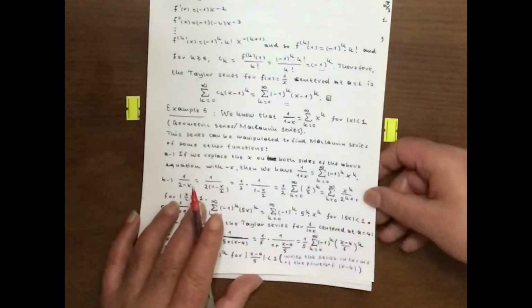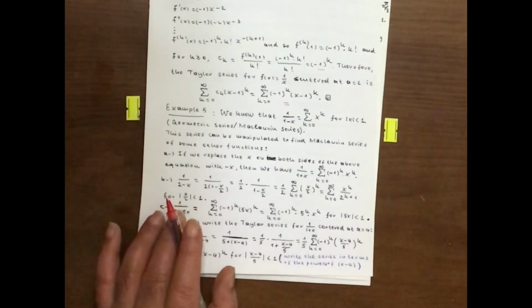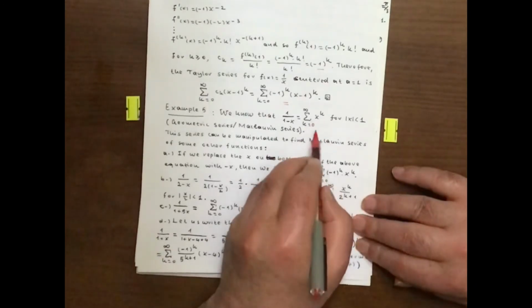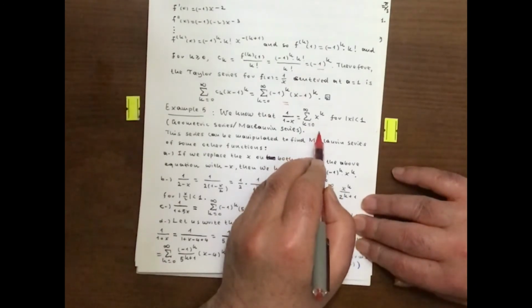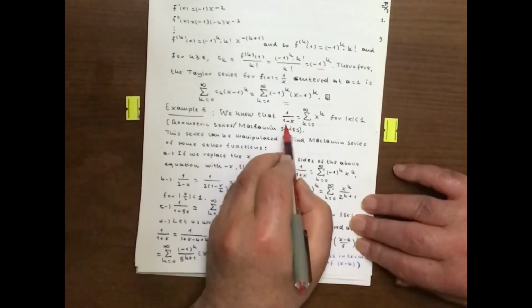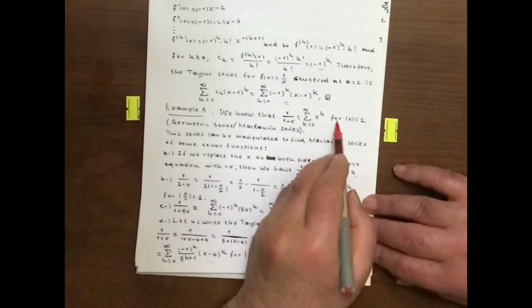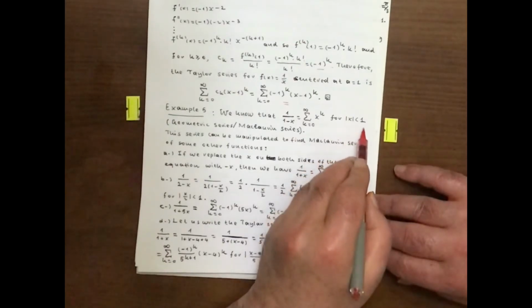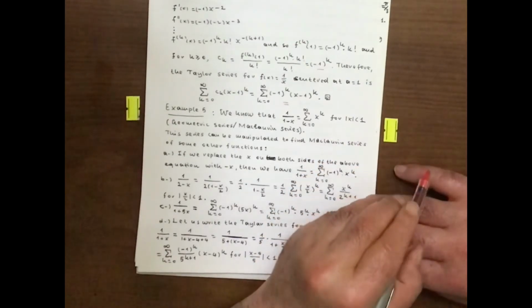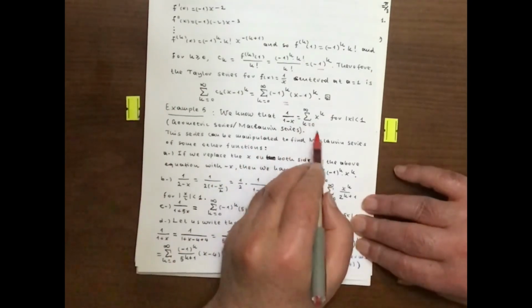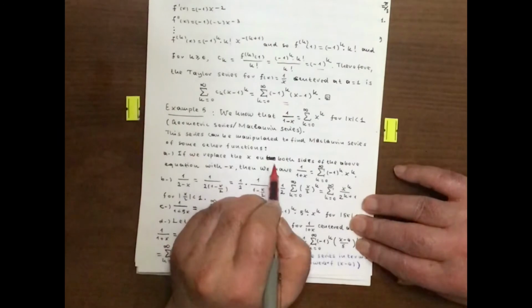Now, example 5. Let's look at example 5. We know that this geometric series is equal to 1 over 1 minus x for absolute value of x less than 1. At that time, we can call this series a Maclaurin series.